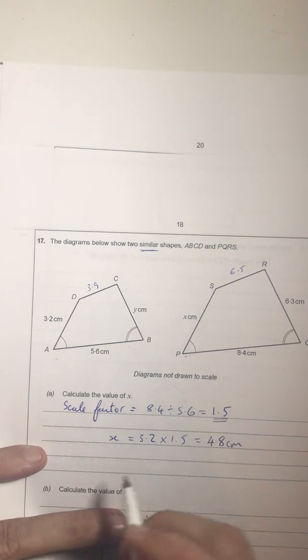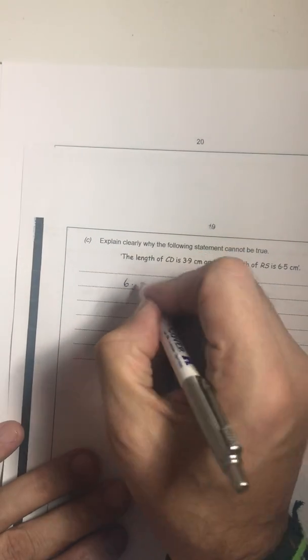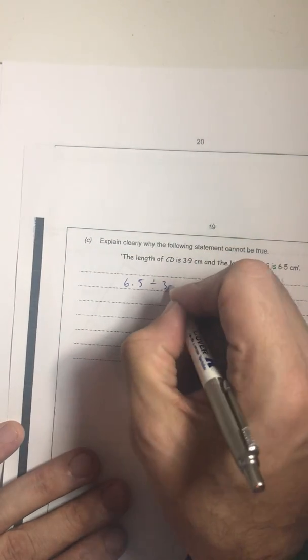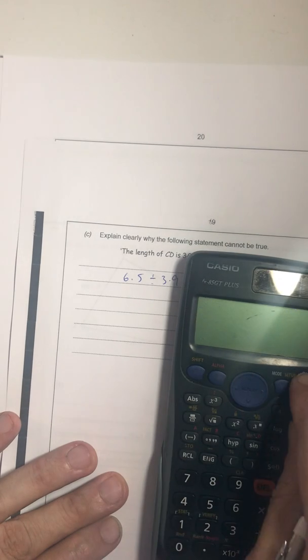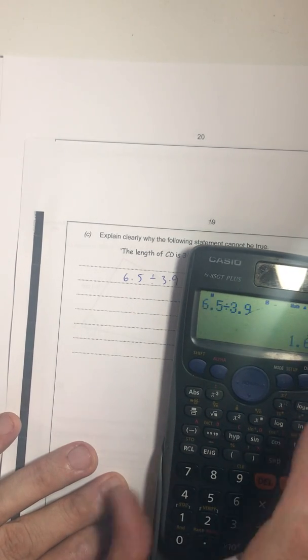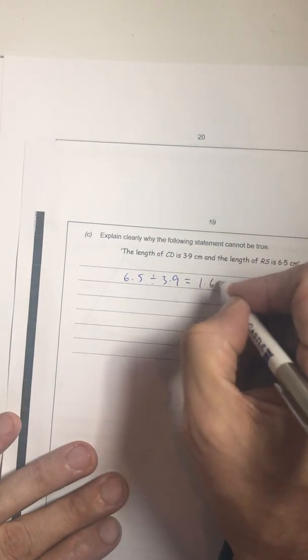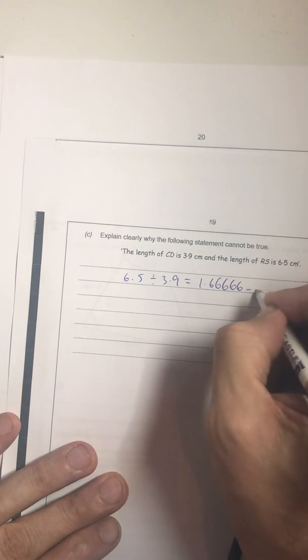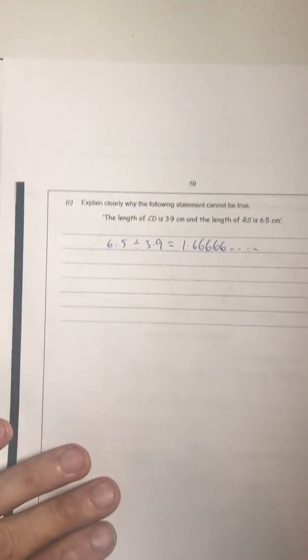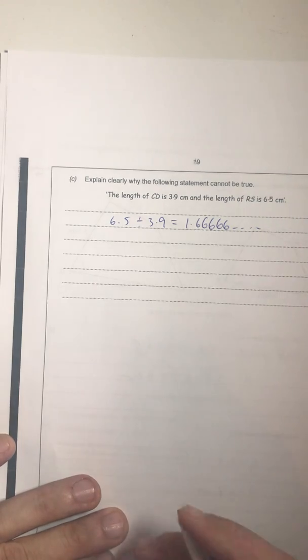So if we work that out and see what happens, if I do 6.5 divided by 3.9, that actually gives me an answer of 1.6 recurring, or 1.666. Okay, so that statement can't be true because it should be 1.5.